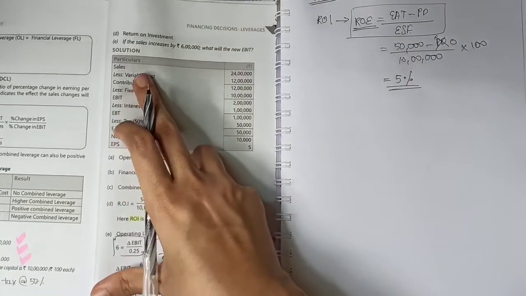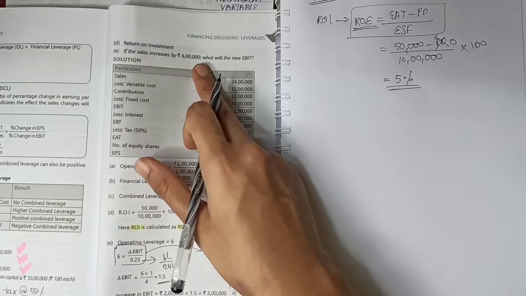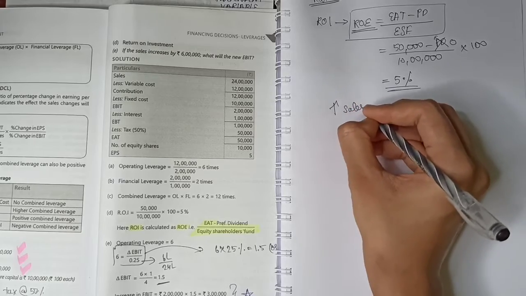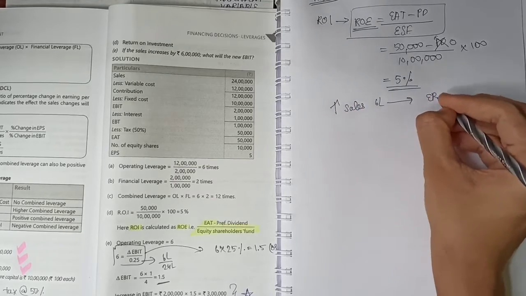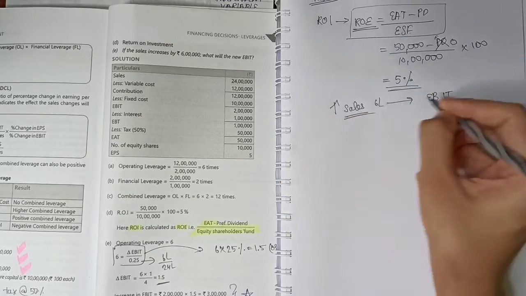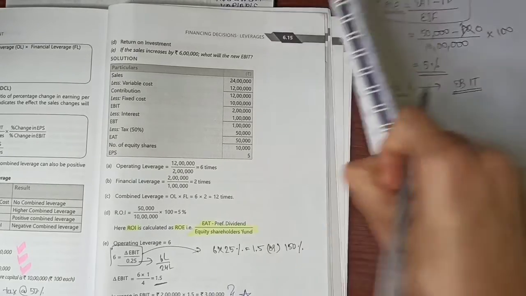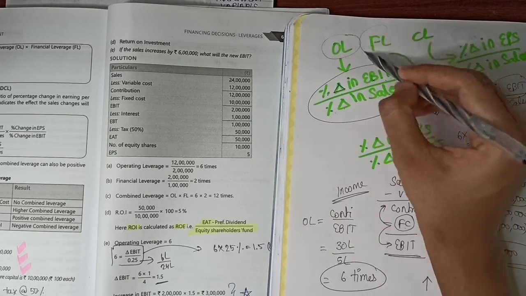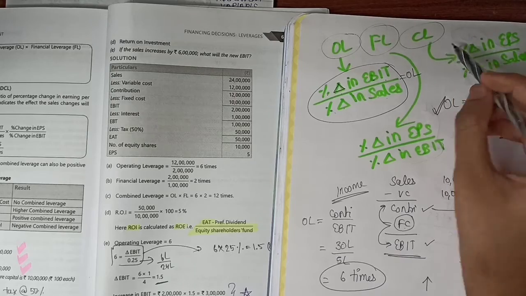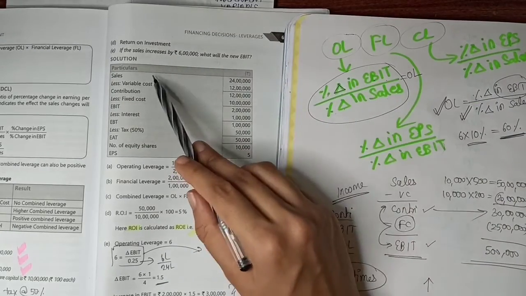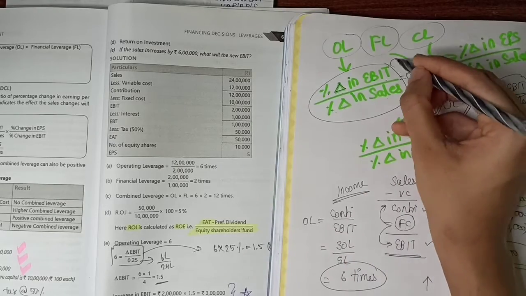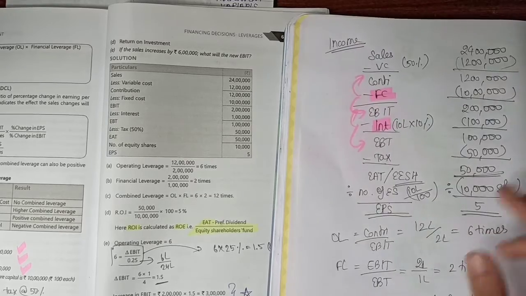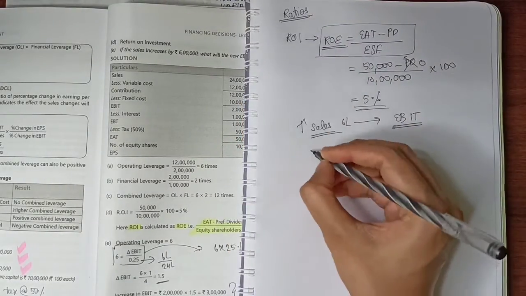The next point is connected to the leverage chapter. If the sales increase by 6 lakh, what will be the new EBIT? You have to check where these two factors are there. Are these two factors there in the operating leverage formula, or the financial leverage formula, or the combined leverage formula? They have asked you sales and EBIT, so increase in sales and increase in EBIT. Both are found in the operating leverage formula, that is percentage change in EBIT by percentage change in sales.